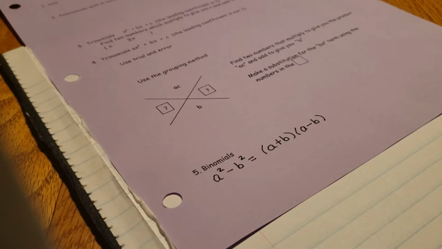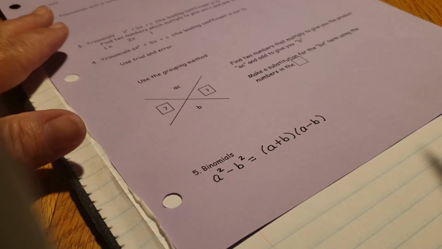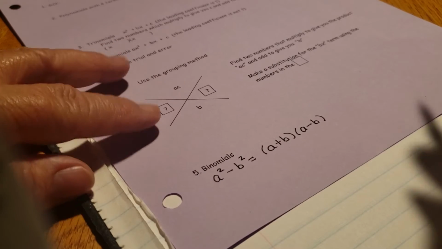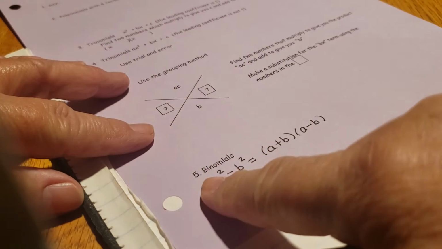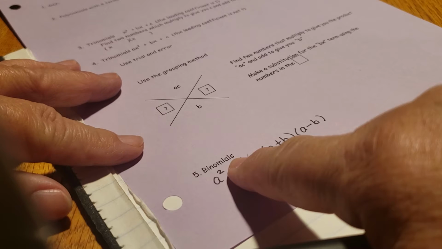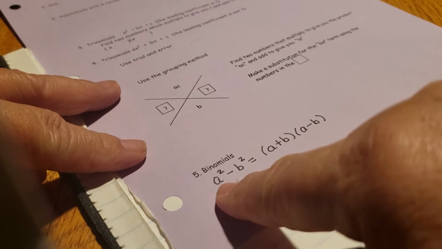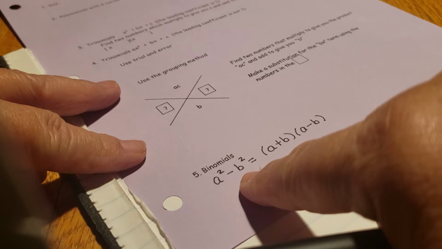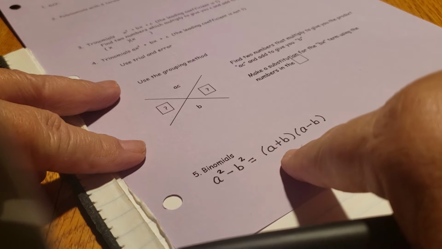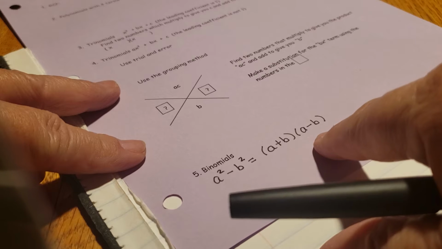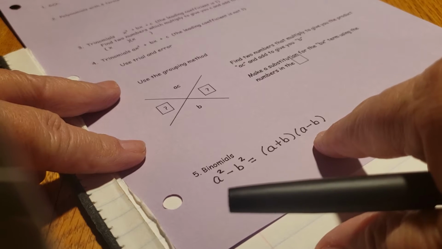We're going to start on this lesson with completing something that was on our purple sheet. Down at the bottom, you have binomials. That's two terms. I want you to write a squared minus b squared. And then I want you to put equals a plus b times a minus b.